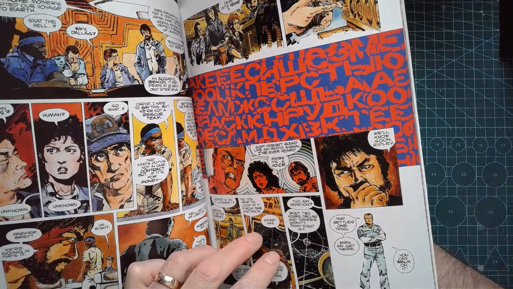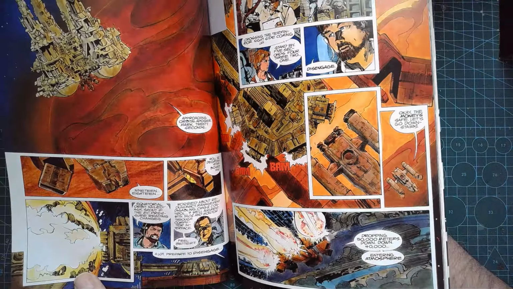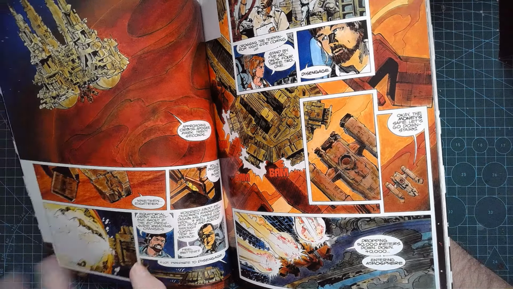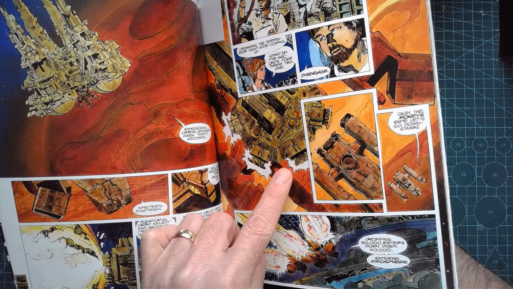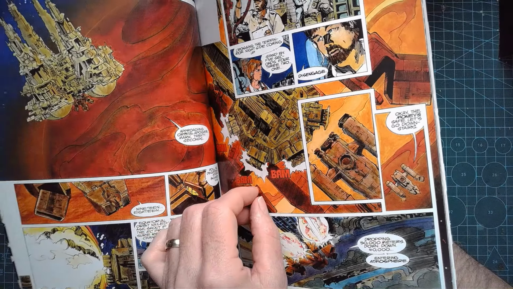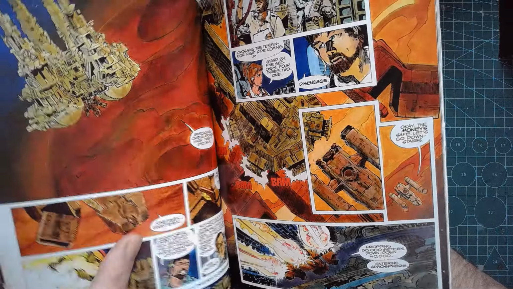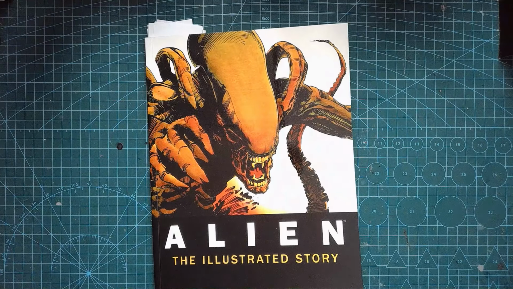Their depiction of the unclamping actually has the whole bam, bam, bam, the clamps that come out, which the photo novel doesn't show. So that's interesting. All right, next moment.